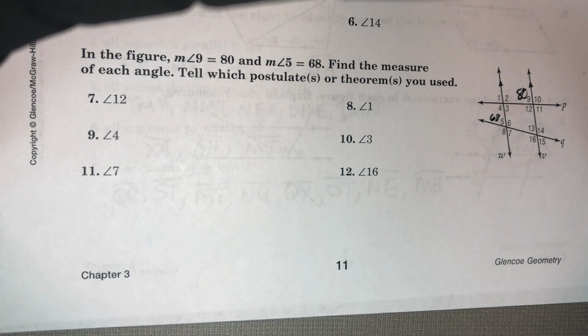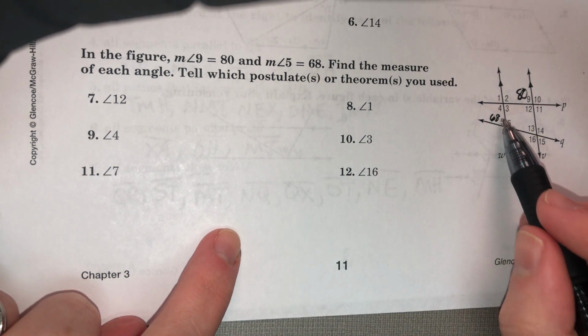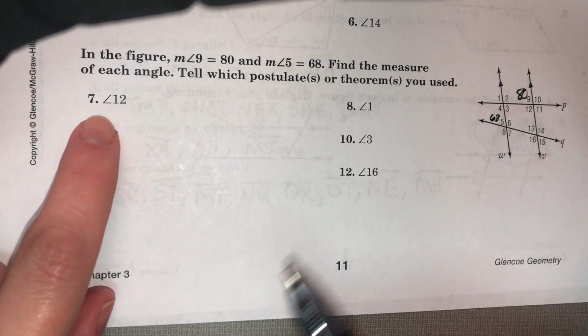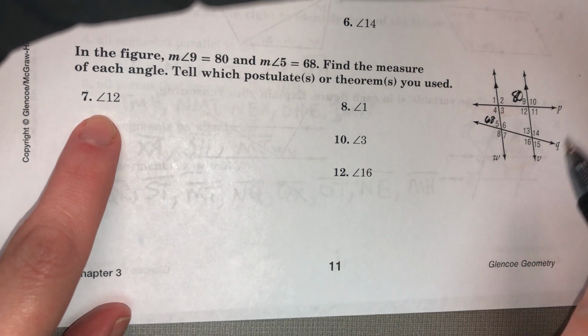So when they say tell which theorem or postulate, they're wanting you to state which kind of angle pair you used to come up with that measurement. So on number 7, notice that it is vertical to angle 5. Oh wait, that's not angle 7. Sorry, I jumped ahead. Angle 12 is what we're trying to find first.